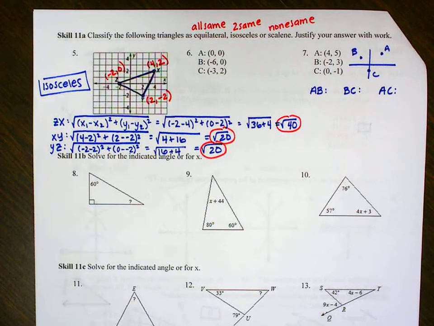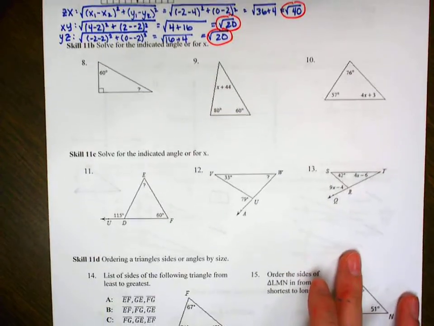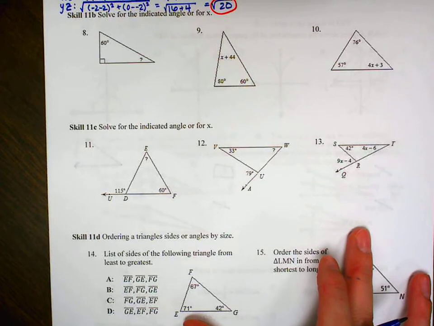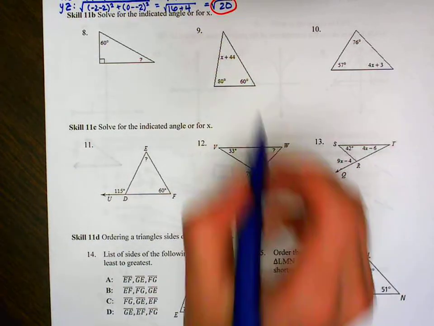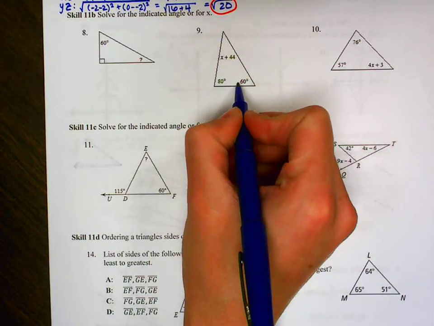Okay, let's move on to number 9. If we're solving for x, it would be helpful to remember that all 3 angles inside of a triangle add up to 180.